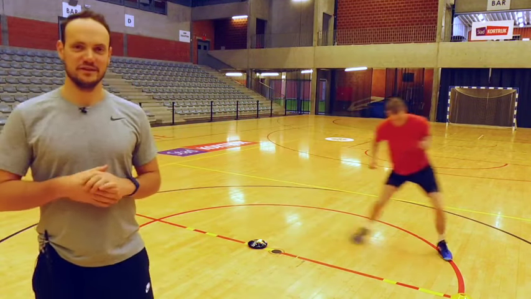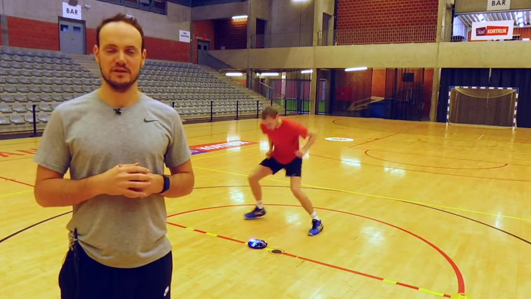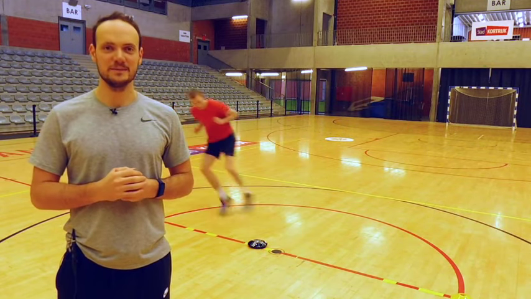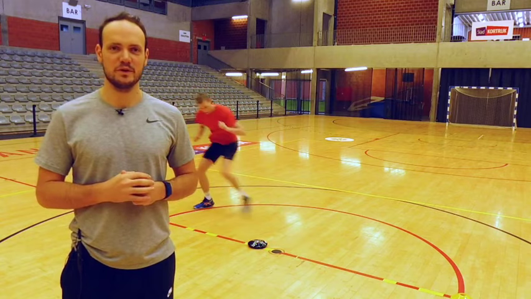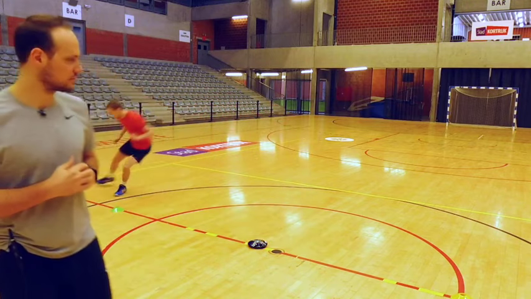The next exercise of today is purely focused on lateral movement. This is obviously very important for tennis players, but lateral movement is also important in a lot of other sports.